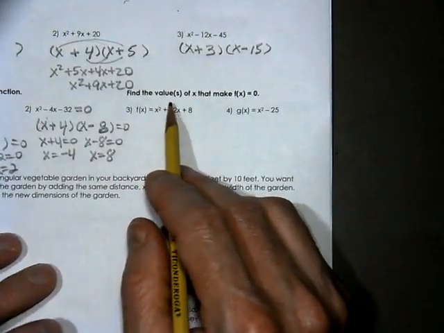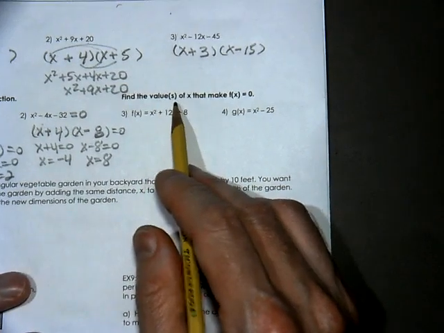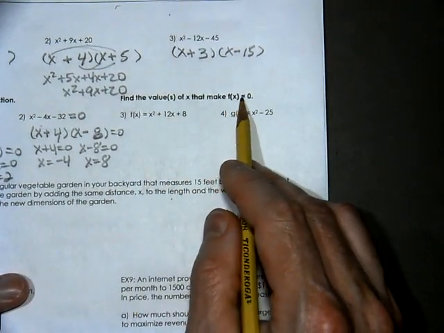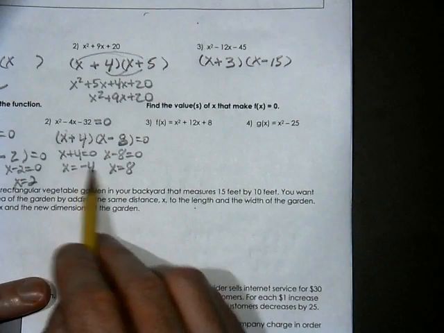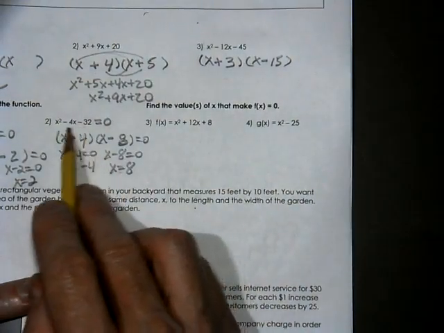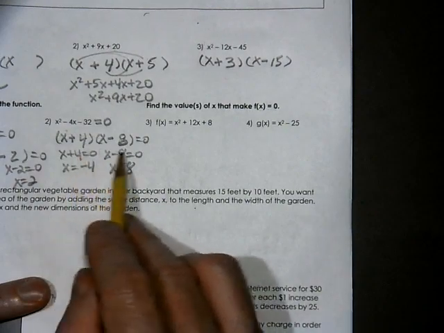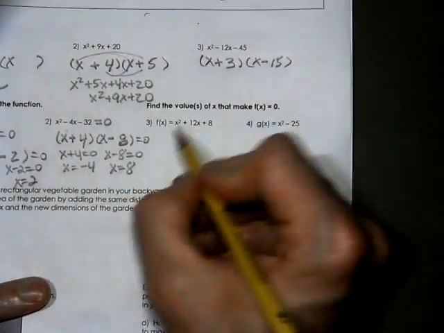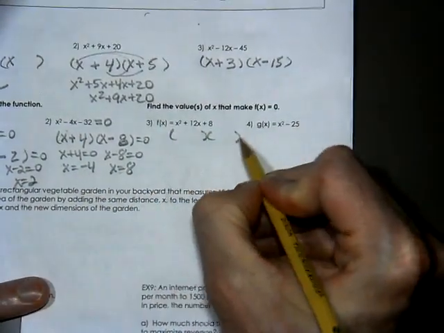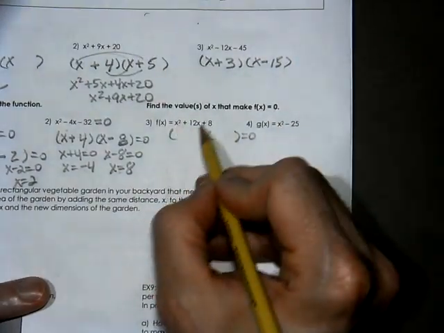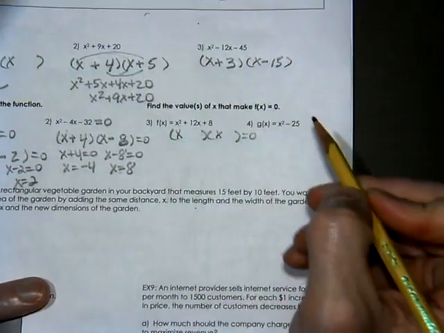Okay, find the values of x. So what are the x values that make the function equal to 0? Well, these are the numbers that made this function equal to 0. So we need to factor and do the zero product property.